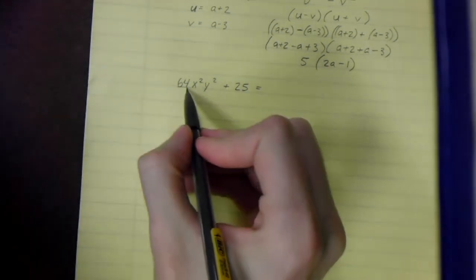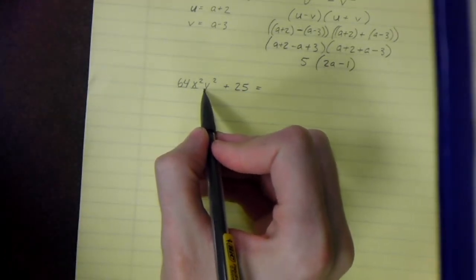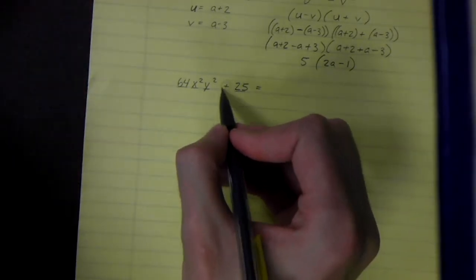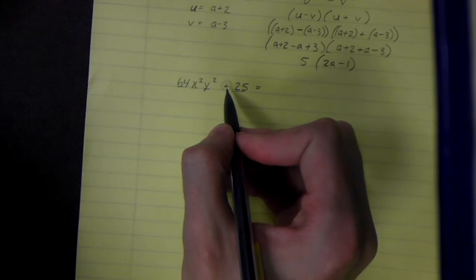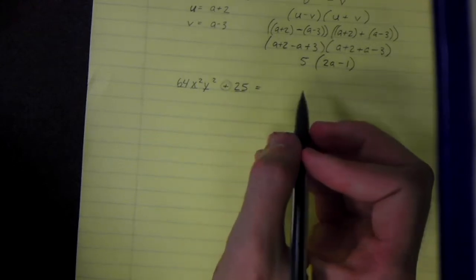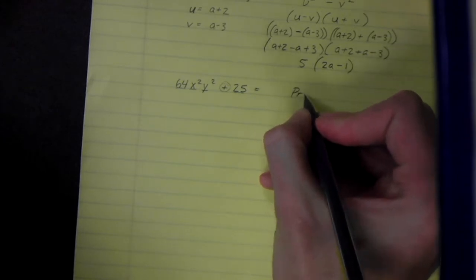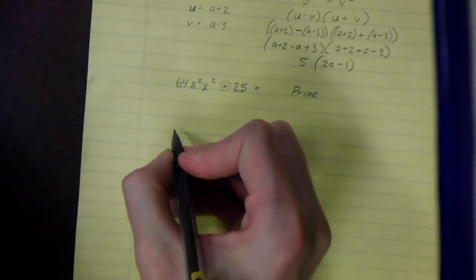How about that one? So notice 64 is a perfect square, so is x squared, so is y squared, so is 25. However, this is a positive. So this has to be the difference of two squares. It doesn't work for the sum. So if you see the sum, and there's not a GCF, like in this case, the answer is just prime. Right, meaning it doesn't factor any further. Okay? Alright, let's look at another one.